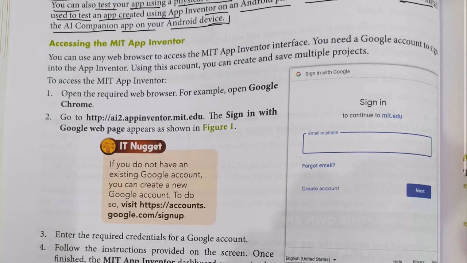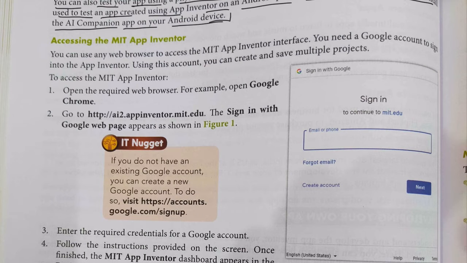Accessing the MIT App Inventor: how you can access it, how you can open it, how you can get started with it. You can use any web browser to access the MIT App Inventor user interface.